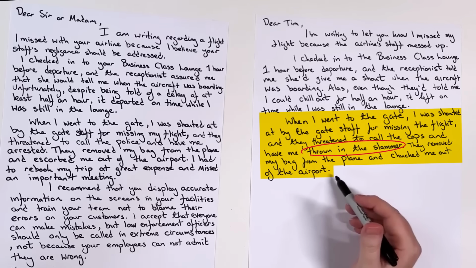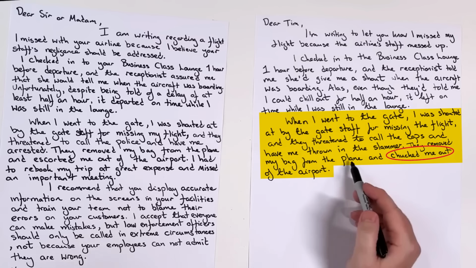I'm sure that you can think of lots of other slang words for police, some rude, some not so rude. But, as you can see, you're just adding more informal slang words there if you can. And then thrown in the slammer. The slammer is an informal way of saying jail or prison. Chucked me out of the airport instead of they escorted me out. Again, a little bit more informal.